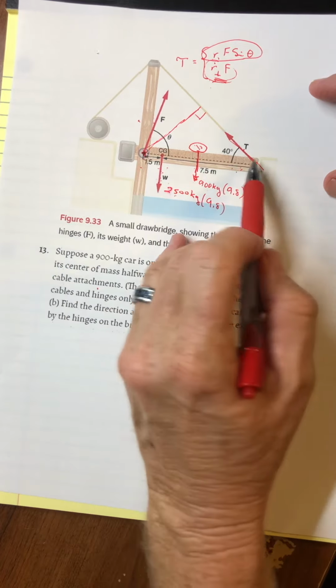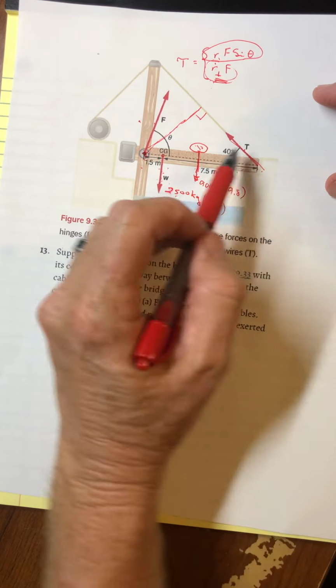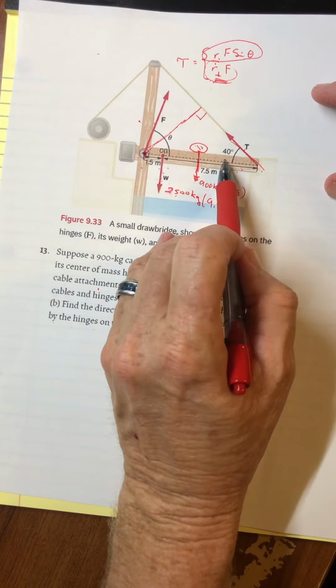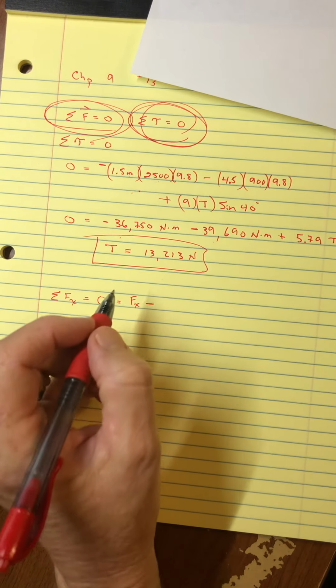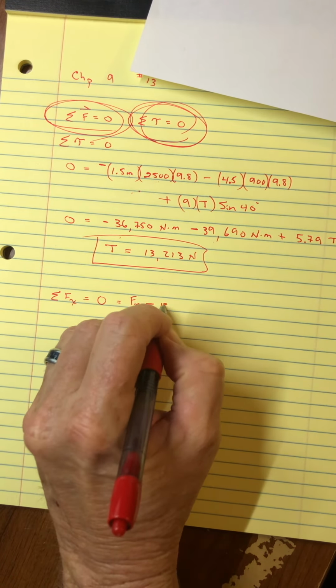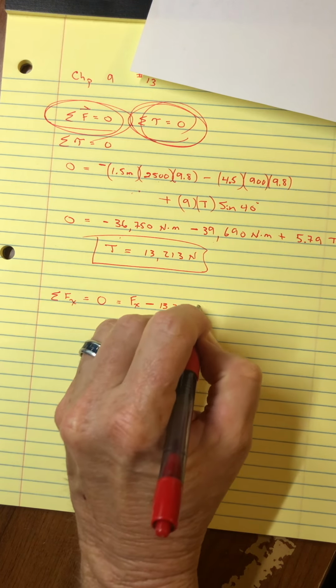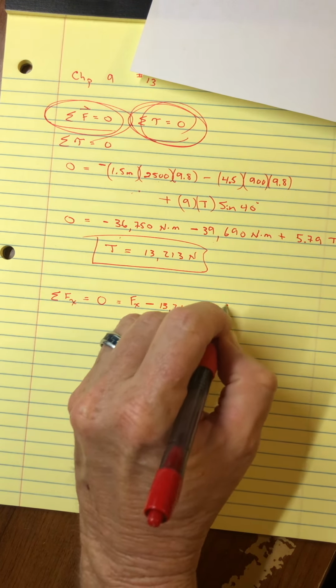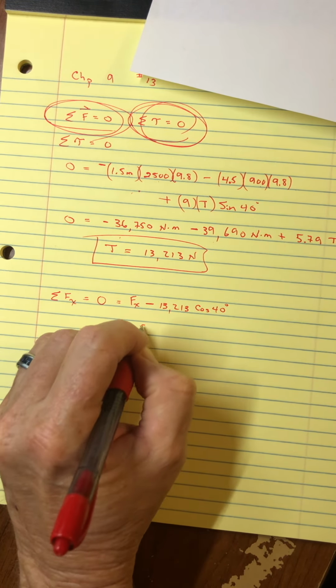Now this does have an x direction. If we know that tension, we can get the adjacent to the 40 degrees, and notice that it's negative, right? This tension is to the left and up, so the x component is negative. So I'm going to put a negative, and I will put the force, 13,213, and multiply it by cosine of 40 degrees.